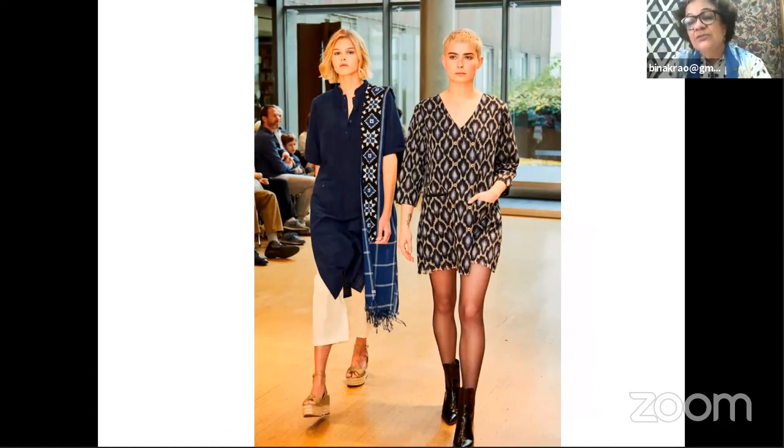And this is my last show in Hamburg. I was invited for India Week last October. I had to show 20 garments in 5 Indian techniques, and 4 garments were shown in ikat. These are natural dyed ikat fabrics.